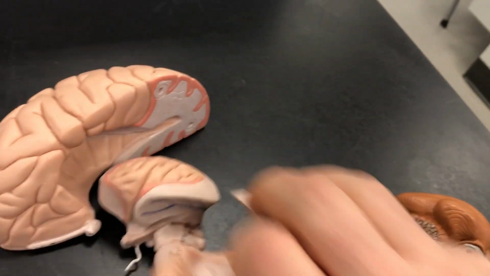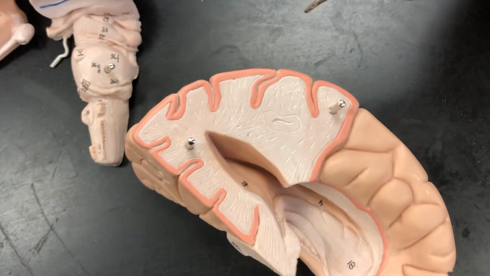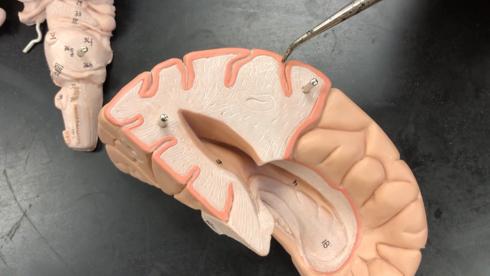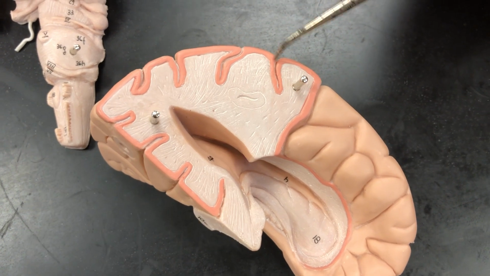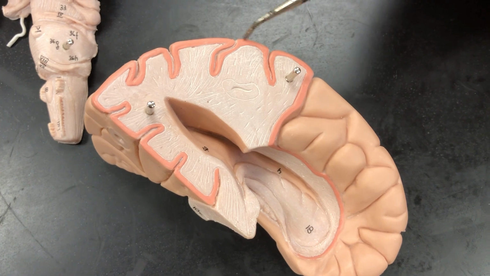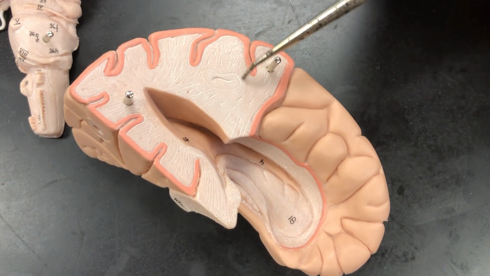In the cerebrum, you can see gray matter. Gray matter is on the external part of the cerebrum. The superficial part is called the gray matter. And here's white matter.